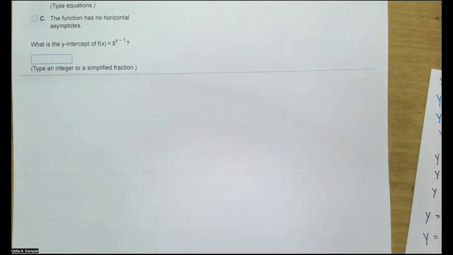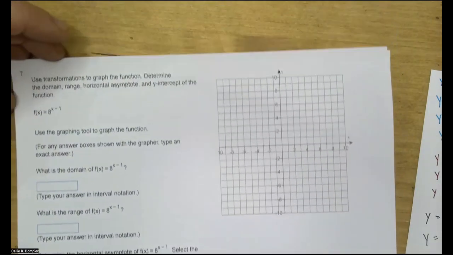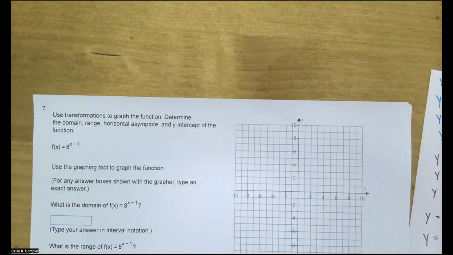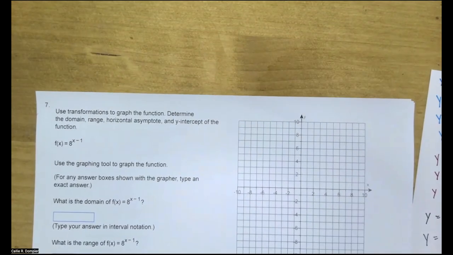Good? We're going to do the same thing for number 7. Use transformations to graph the function. Now we have f(x) equals 8 to the power of x minus 1.